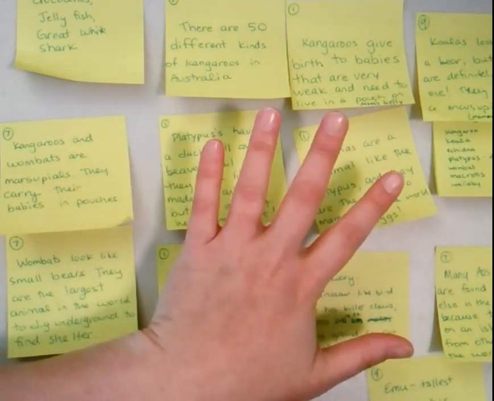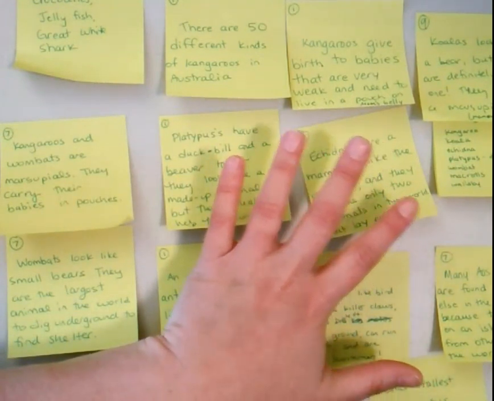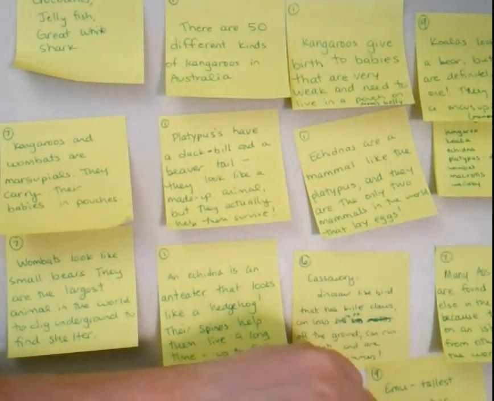So these are all, like I said, these are all about Australian animals, and I really tried to focus on Australian animals that are really just unique to Australia.